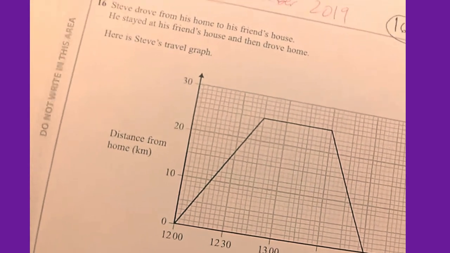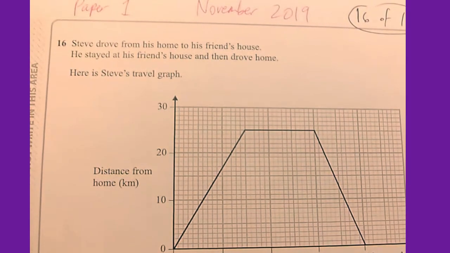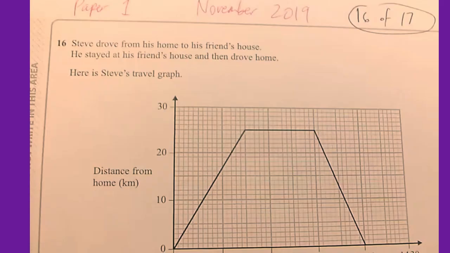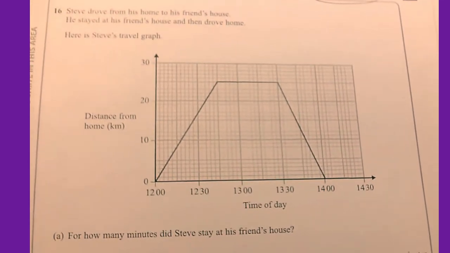And you can see now the questions are slightly different to what we've had. We are now on question 16 of 17. So we've got part A and B. I'll do both.